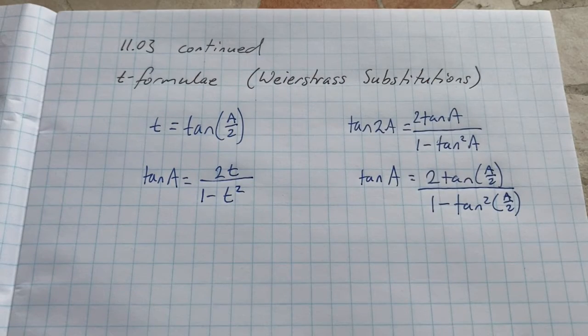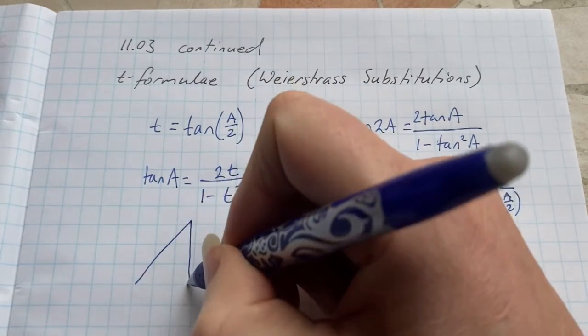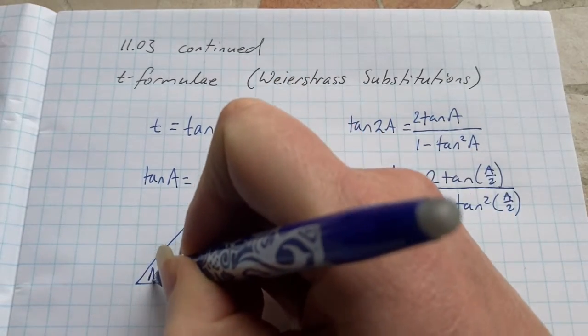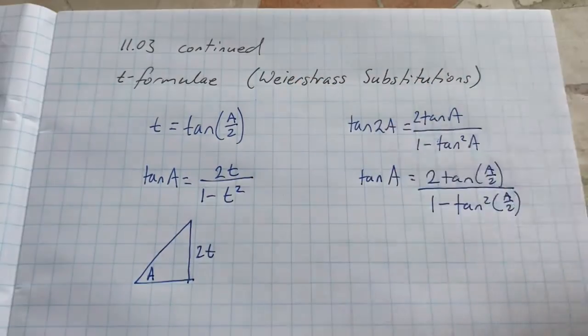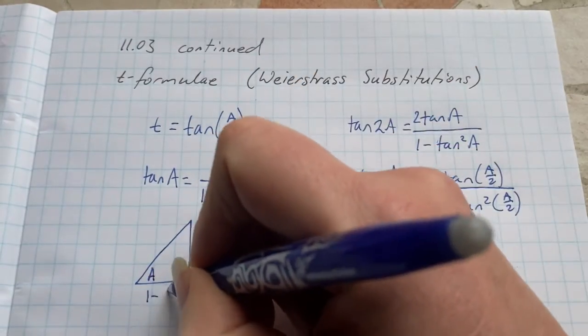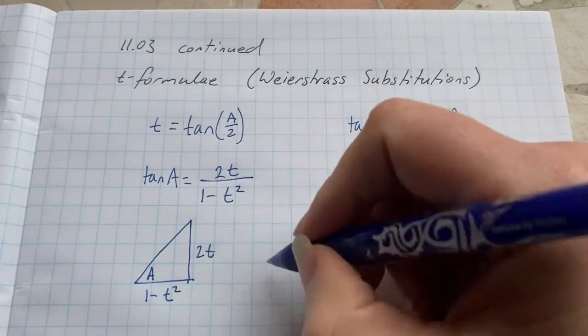Now that result is very, very, very useful. Let's look at that in terms of a right-angled triangle. So if this angle is A, then our opposite is 2t, and our adjacent is 1 minus t squared. Now let's find the hypotenuse.